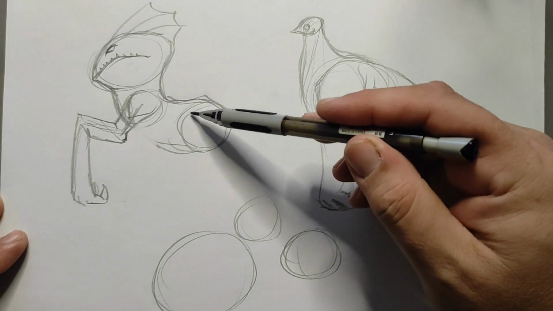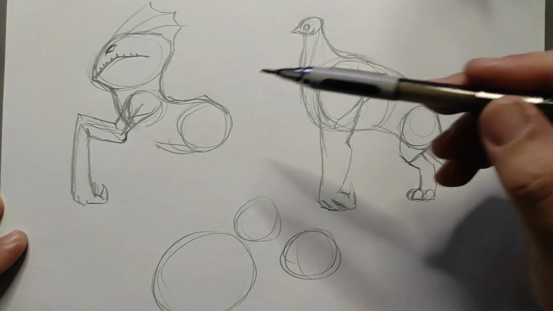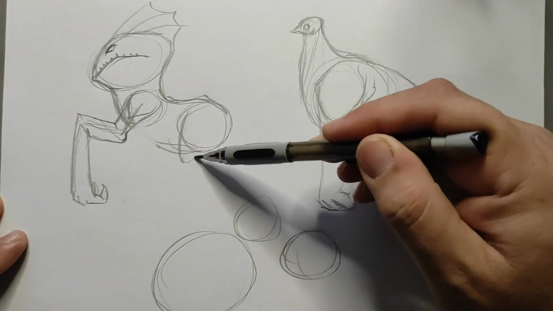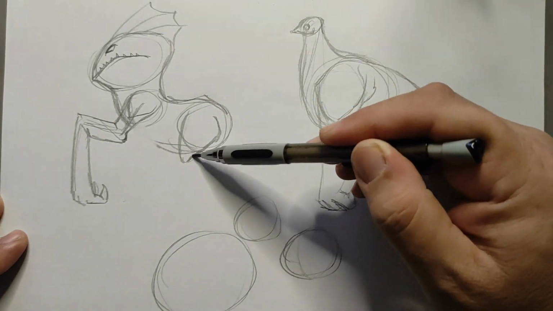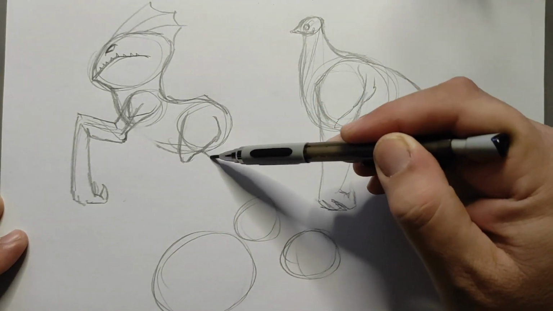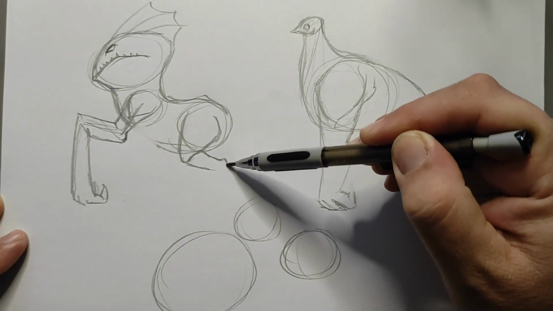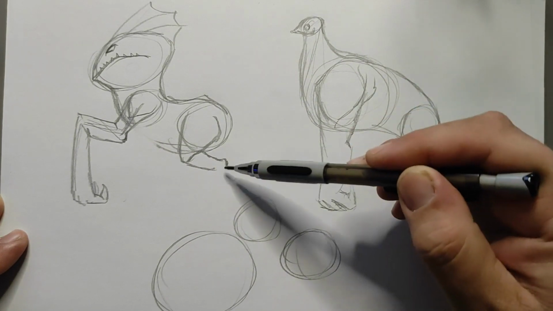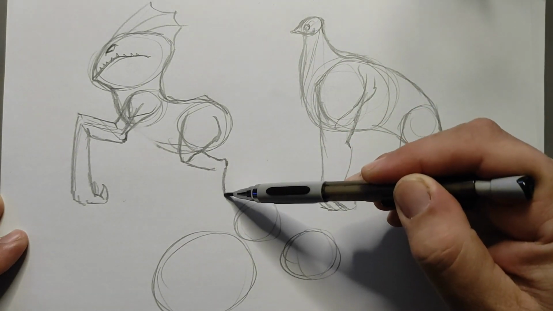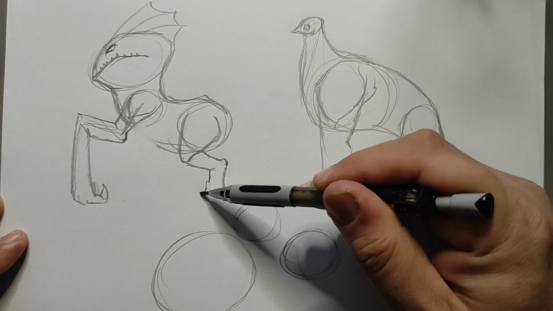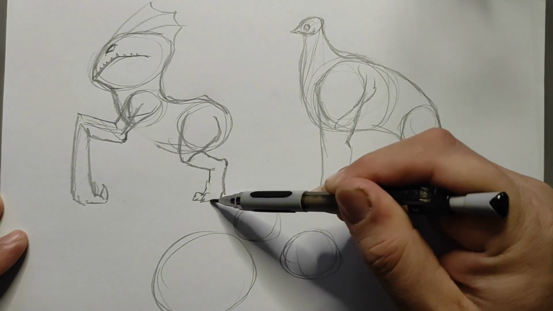And the leg, and again we're gonna do an actual demonstration in a minute, but here's the thigh, here's the shin, and here is the heel, and a long foot, which ends in toes.